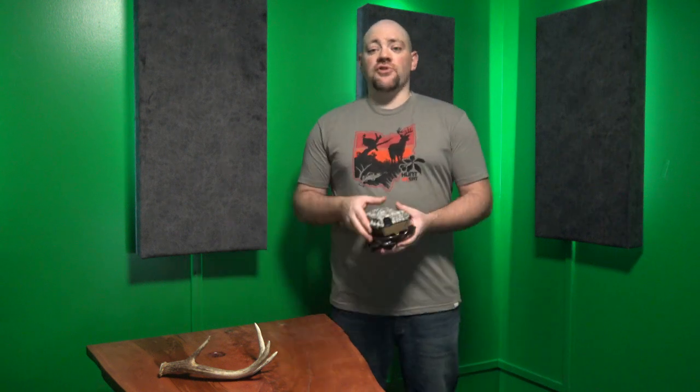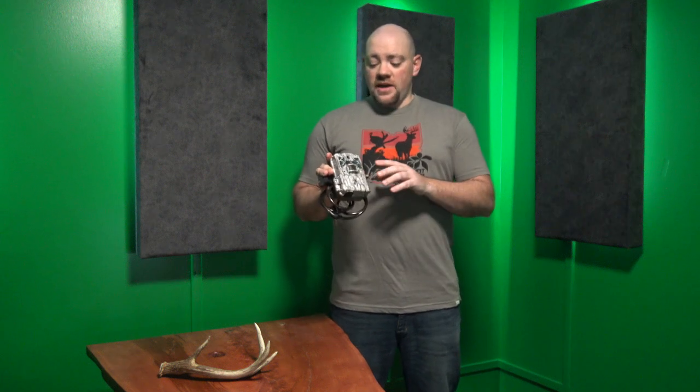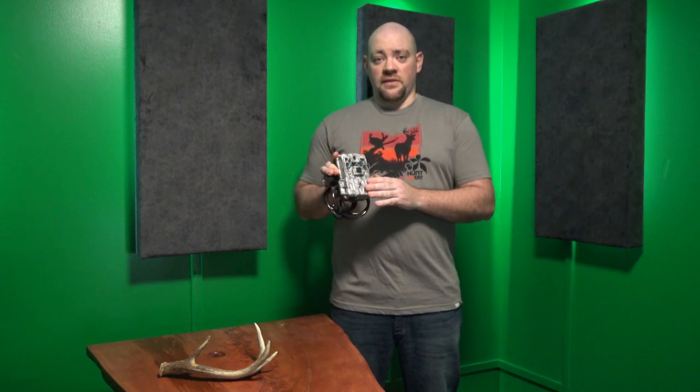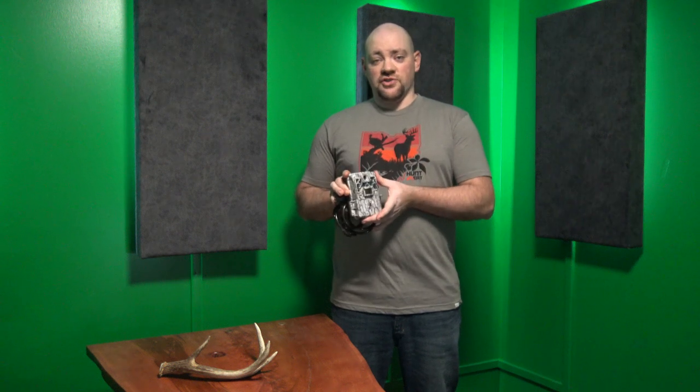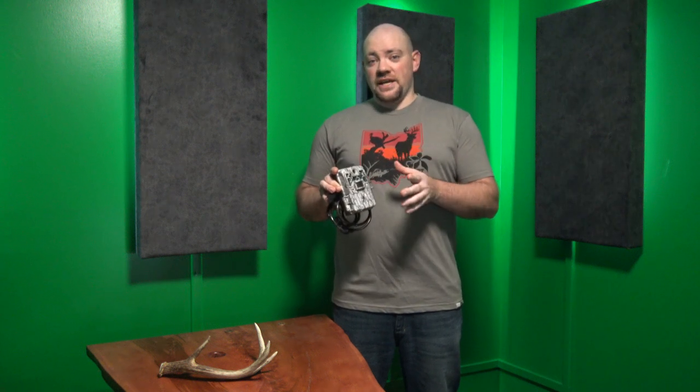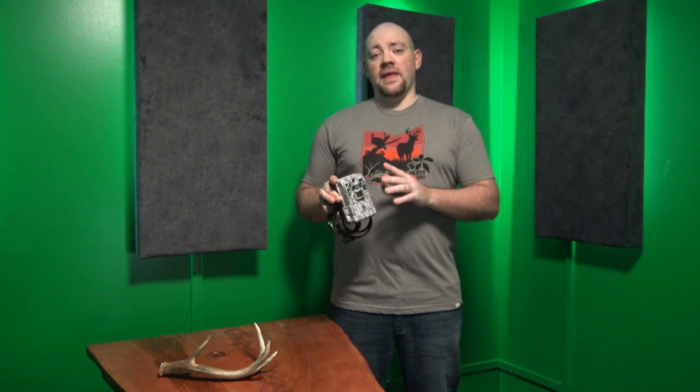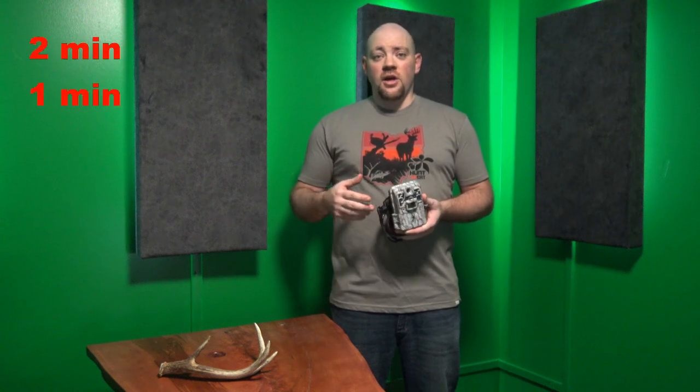Now, most trail cameras, like this one here, have a time reset in them. So they will take a picture and then reset the motion sensor on it. And once that motion sensor resets, it'll take another picture. Now the key part is that we can change the time in between that reset. Most cameras are going to be either 2 minutes, 1 minute, 30 seconds, or 15 seconds.